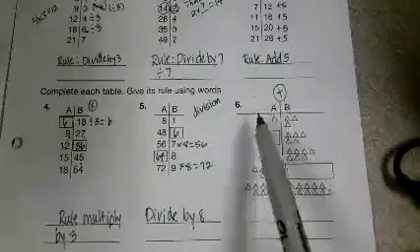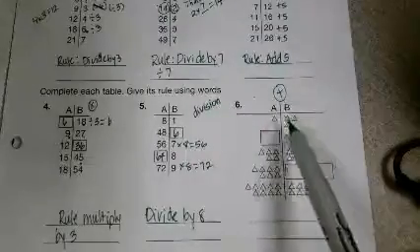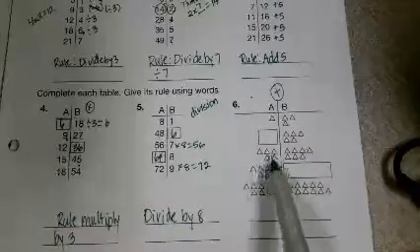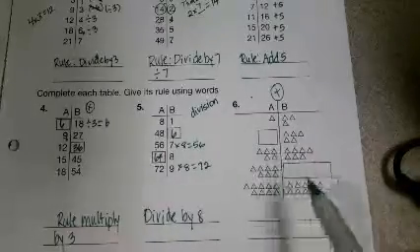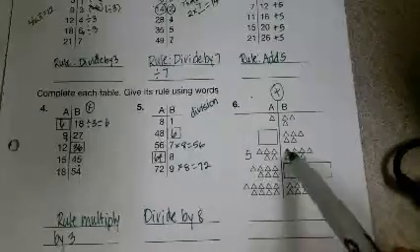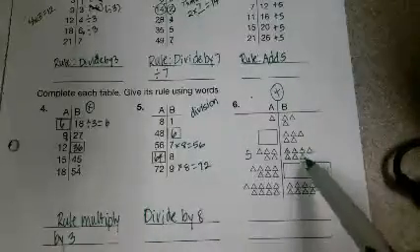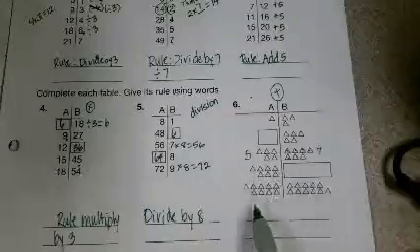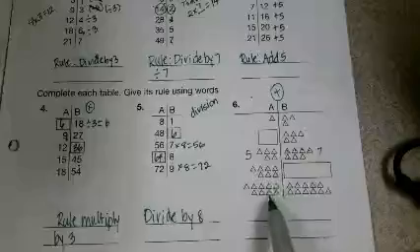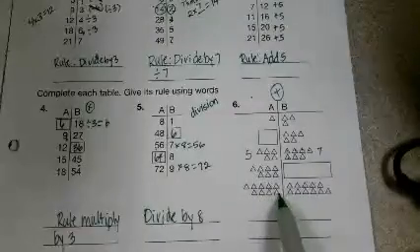The last one, hold on, is adding. Okay? The way that I figured that out is I looked at this, and I figured that this was 5. And then I looked at this, 1, 2, 3, 4, 5, 6, 7. Then I looked down here and I counted 1, 2, 3, 4, 5, 6, 7, 8, 9.